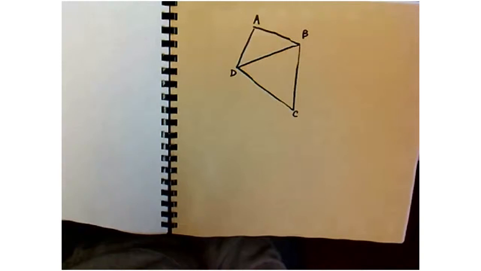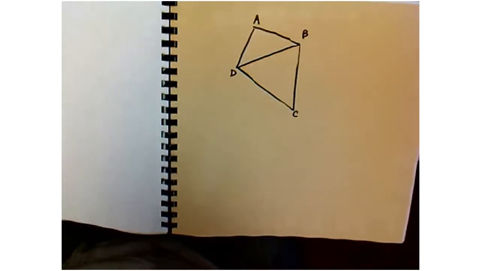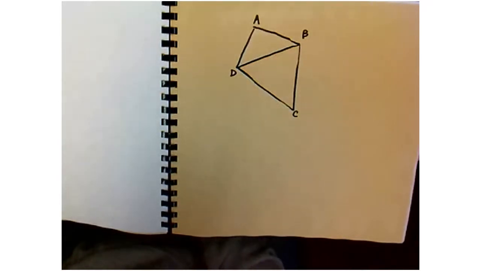Name your figure. A, B, C, D, quadrilateral. And is it regular or irregular? I think it's irregular. Yeah, none of the sides equal. How do we know exactly? What is the definition of a regular polygon? All sides have to equal, and all angles have to equal. Do any of these sides equal each other? Do they all equal each other? No. Do all the angles equal each other? No. This is irregular, not regular.